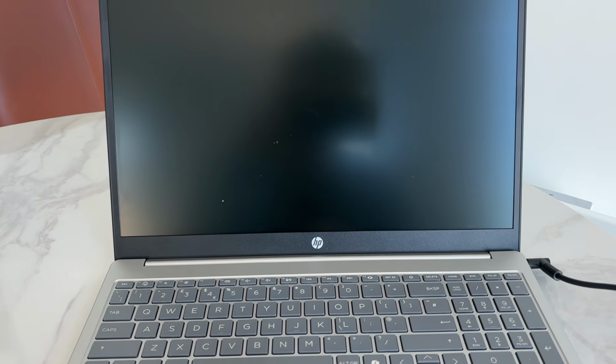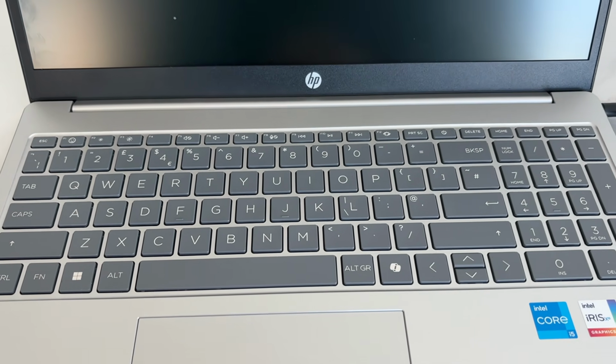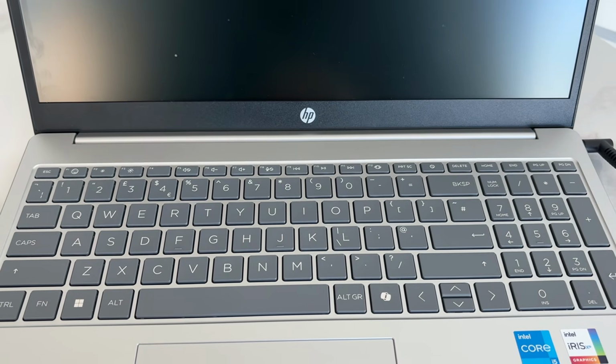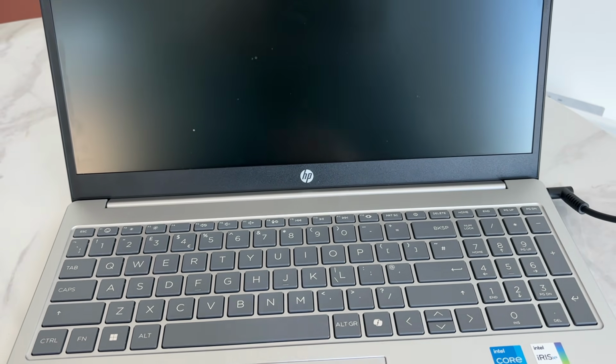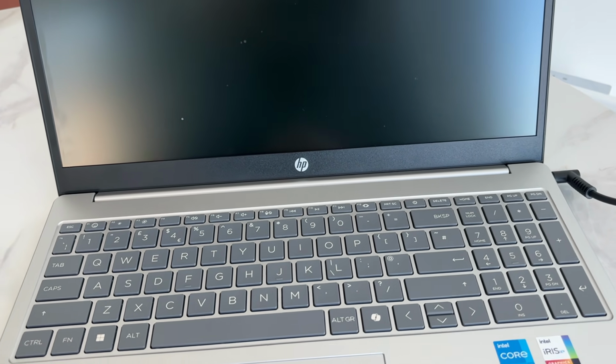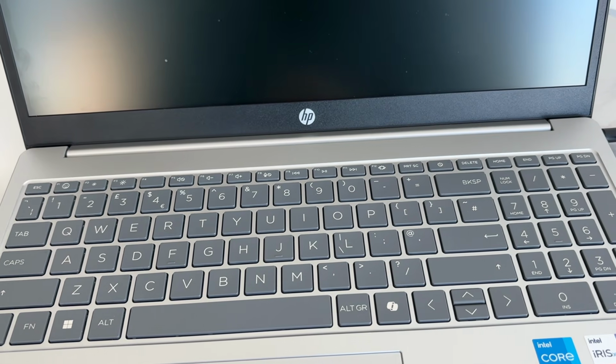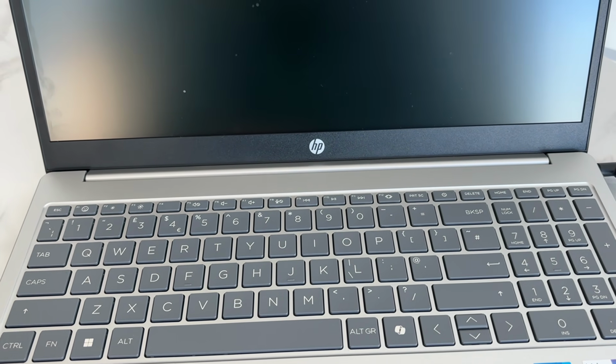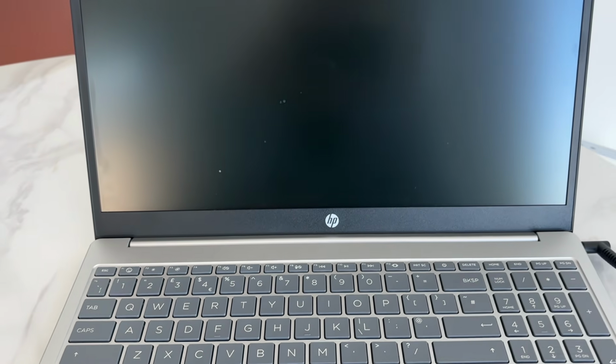So we do need to press a key while it starts. This can vary, as I said, and it will often say on the boot screen when it turns on what key you need to press to enter into the mode. On this device here, it's F11. So we're going to be pressing that down. But as I said, it can vary.